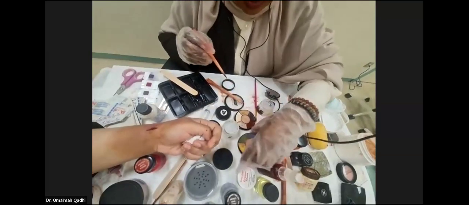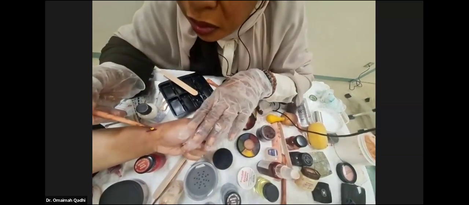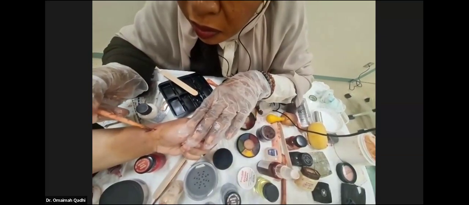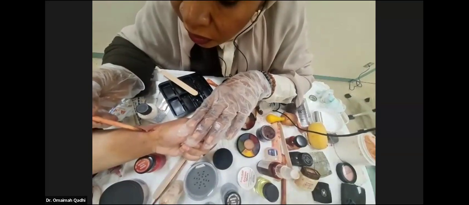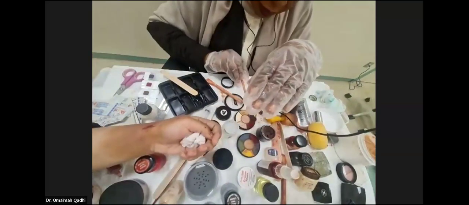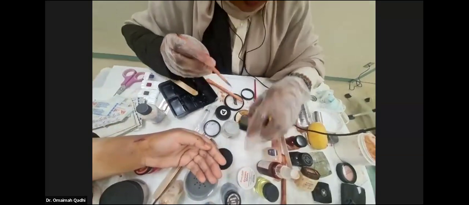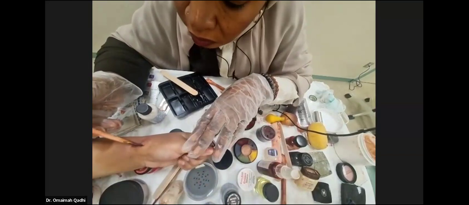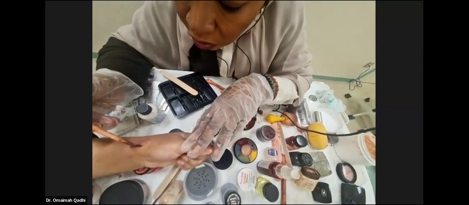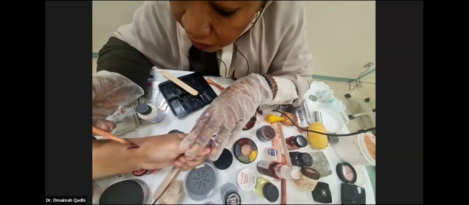So I want to make some slough or put some different colors. As I said, it depends on what type of wound you want to demonstrate to your trainers.